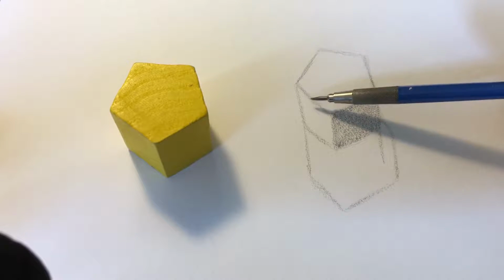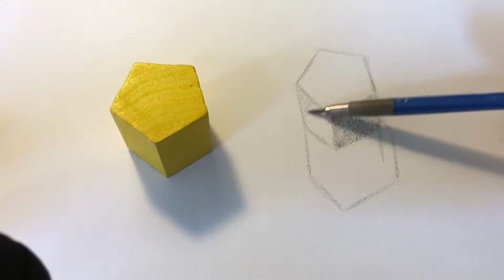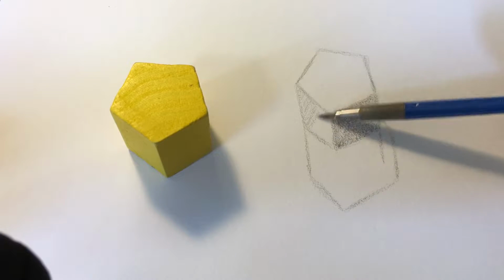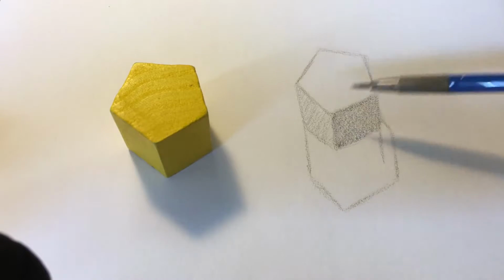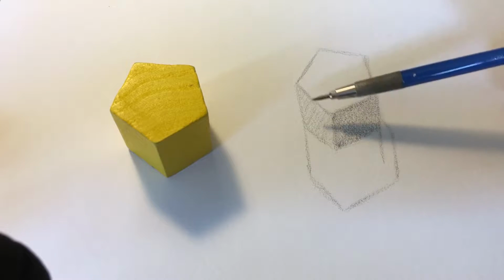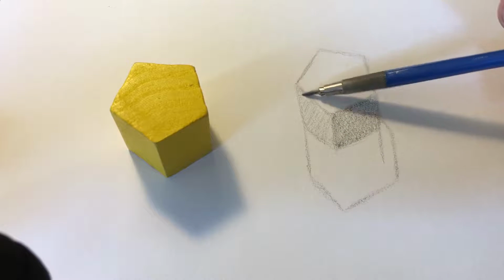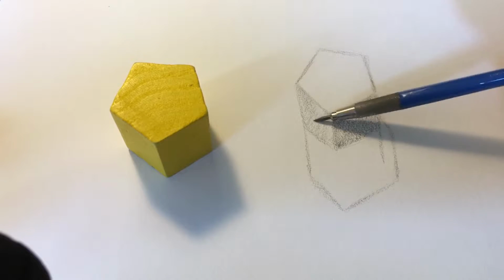So this side here, definitely lighter than the dark side. There's some subtle things going on with the light here. There's a little bit of backlighting and reflection on this side, so it would be darker on right about up here.